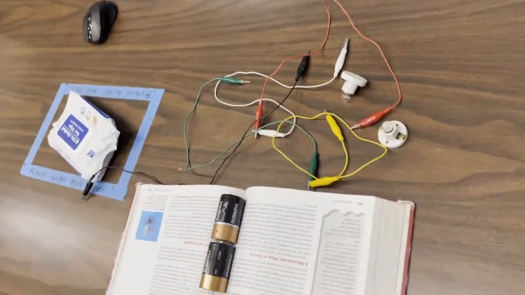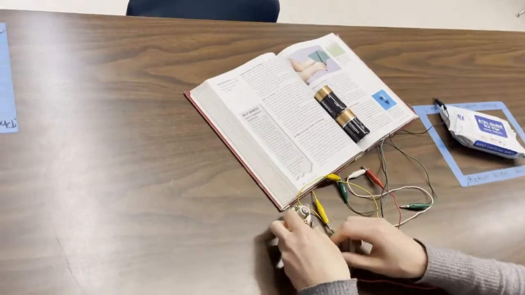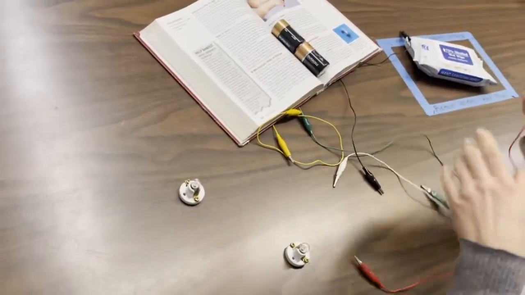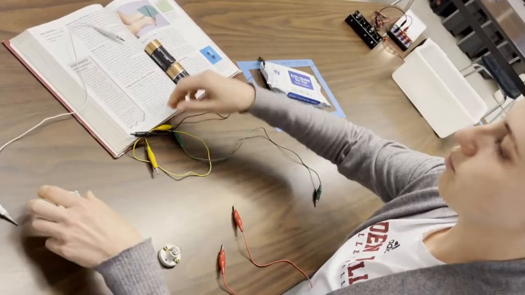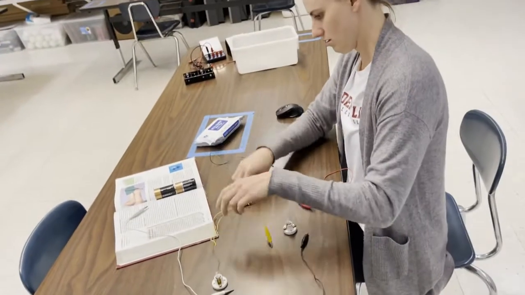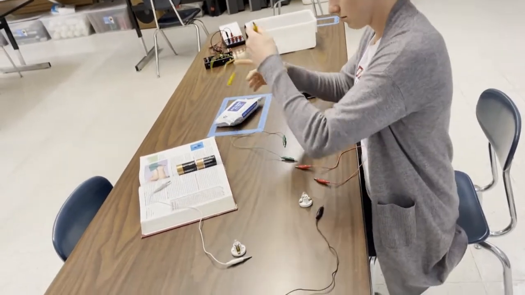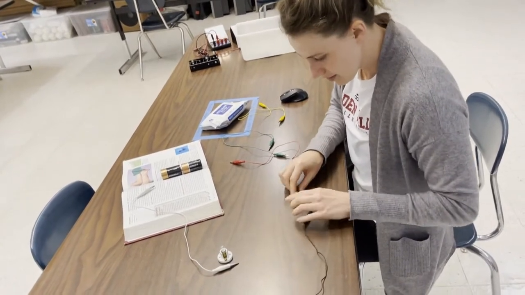This looks like a bunch of spaghetti here. Okay, all right, so what do we got here? We've got our batteries, and we've got two of these guys here. I'm just gonna go ahead and unclip. If we want them to both go out when I unclip, which kind of circuit should this be? I don't have to use all 5, do I? You do not. Okay. All right, so let's just go ahead and clip this up here.